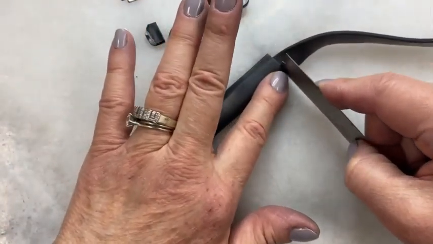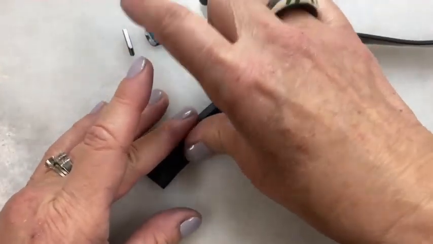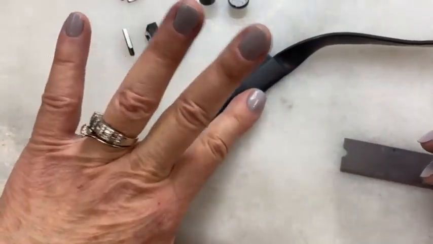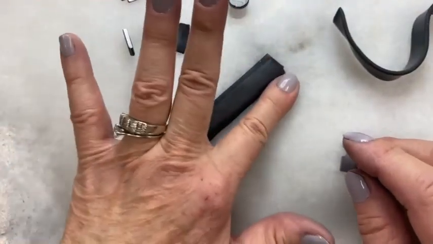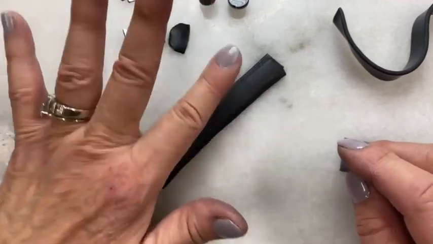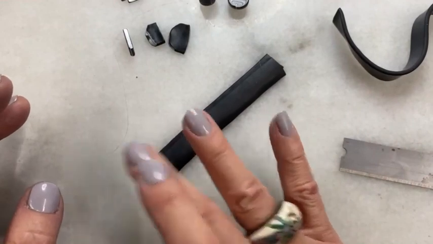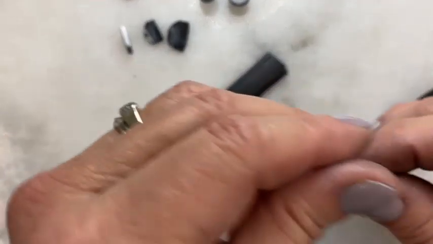Then cut. And then push this edge right up against your work surface. Now, one thing about the wrap, when you're wrapping around, it's really helpful to have very soft clay.